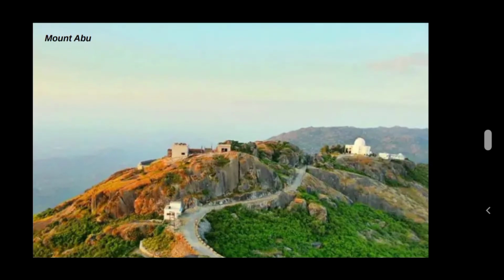Rajasthan has a hill station named Mount Abu, which is a very beautiful place.